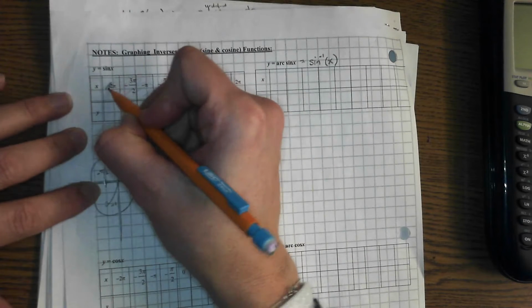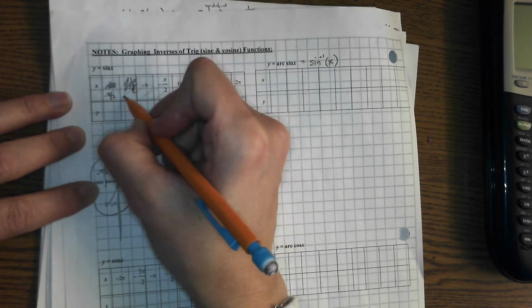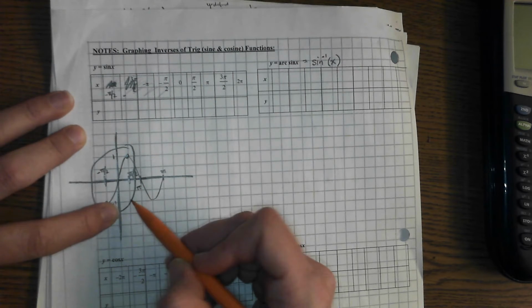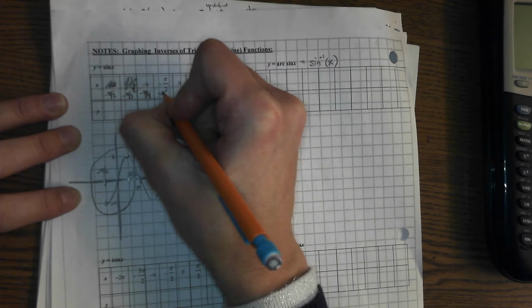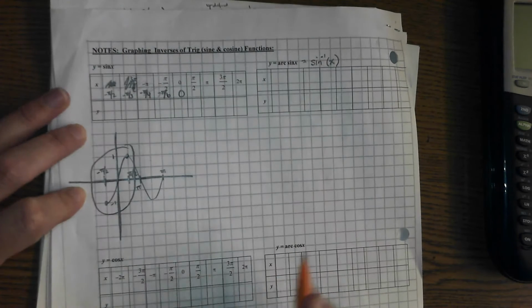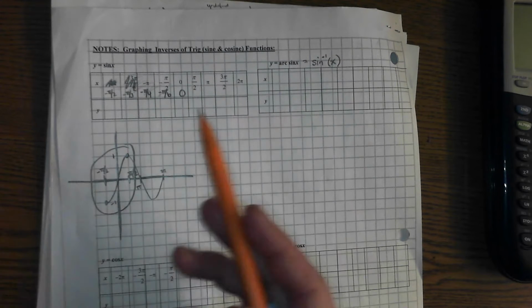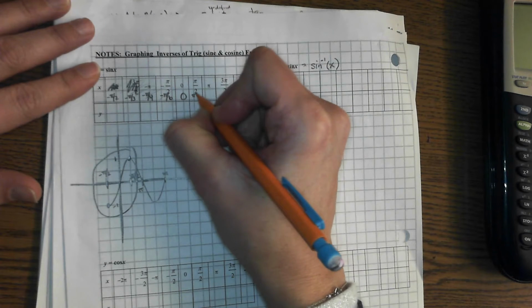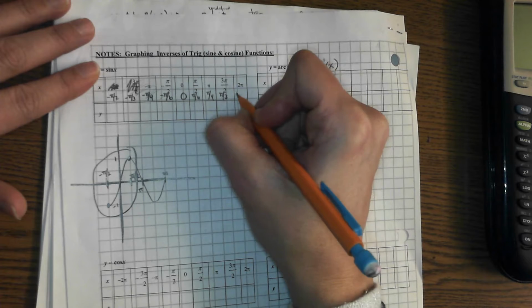So I'm going to change up this table of values, and I'm going to start at negative pi over 2, and then negative pi over 3, and then negative pi over 4, and negative pi over 6 before I get back to 0. So that'll bring me through the fourth quadrant. And then the critical angles in the first quadrant are just pi over 6, pi over 4, pi over 3, and pi over 2.